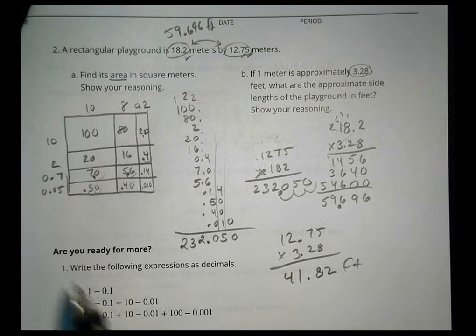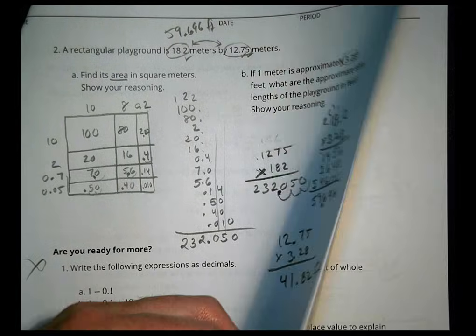So I'm going to skip the Are You Ready for More for now. Let's take a look at your summary of today's lesson before we jump to the homework.